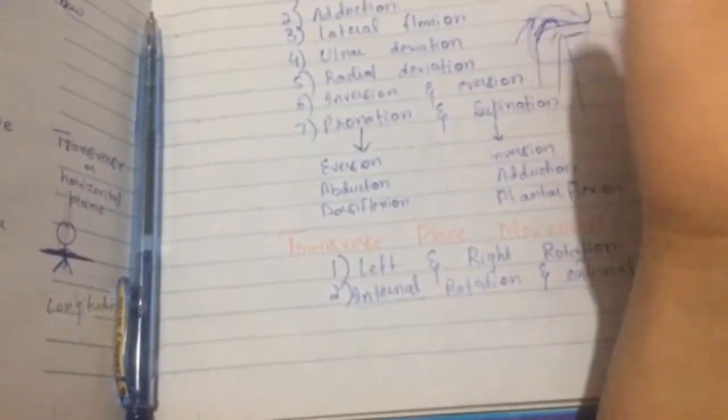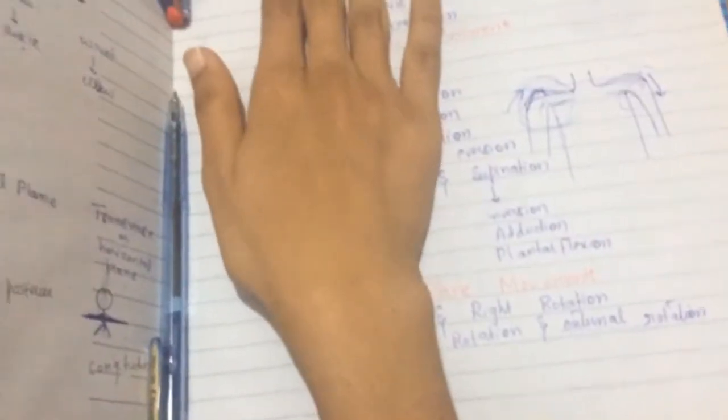The radius is rotated to the opposite side when we perform pronation, so the rotation occurs at the radius bone. This is called pronation and supination.